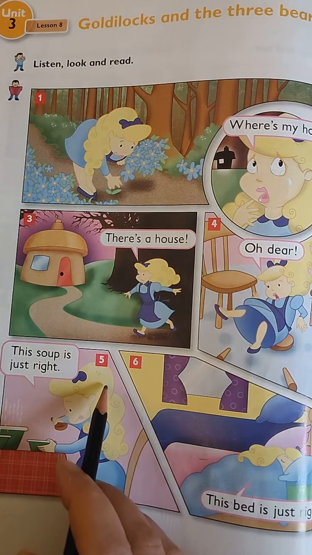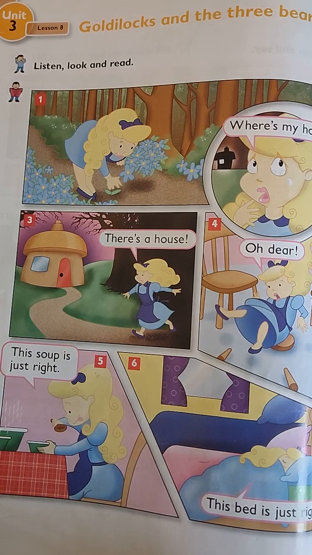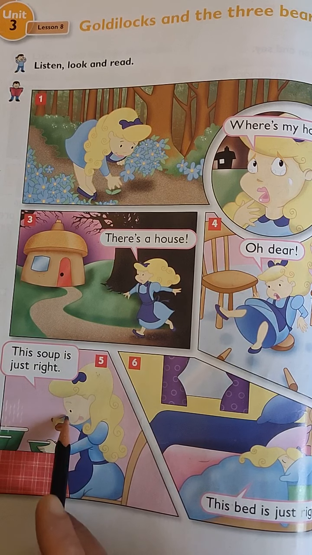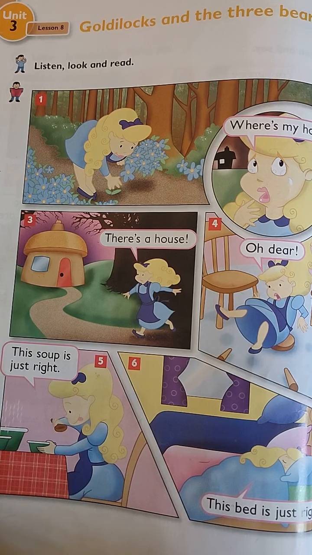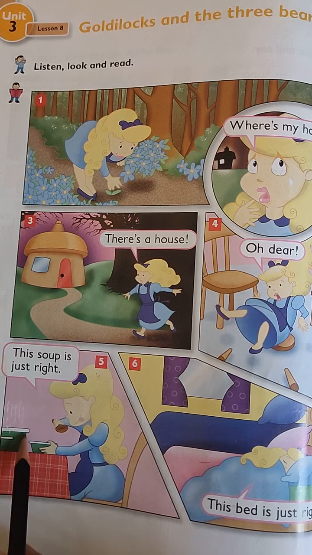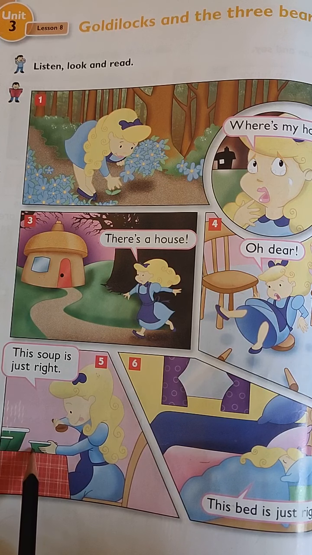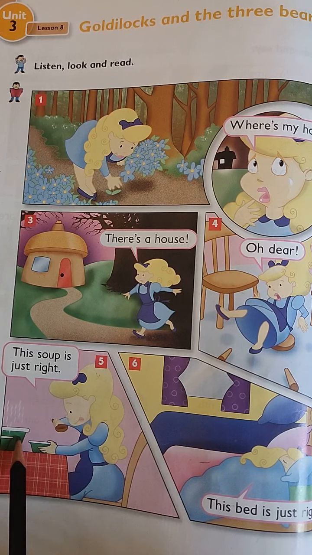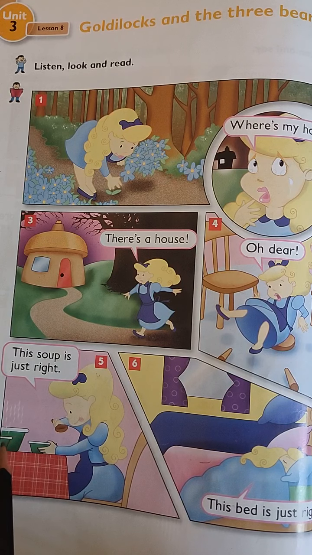So picture 5, she is hungry. She goes to the dining room. There are 3 bowls on the table. A big bowl, a middle-sized bowl and a small bowl. She eats some soup from the big bowl. It's too hot.